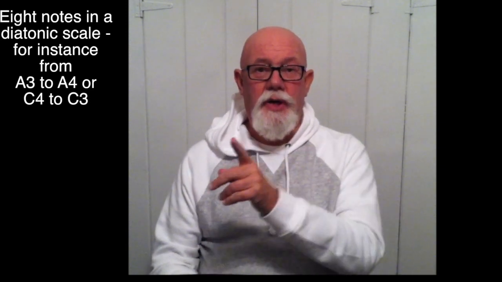So if we go to A, B, C, D, E, F, G, A. We have 8 notes, A, B, C, D, E, F, G, A, and that is an octave. 8 notes comprising a series of notes in order, making up what we call a scale.